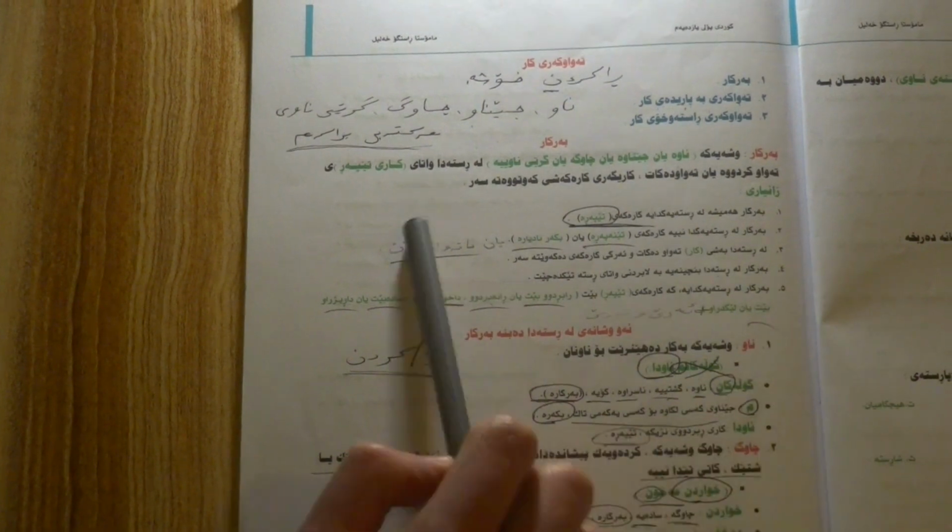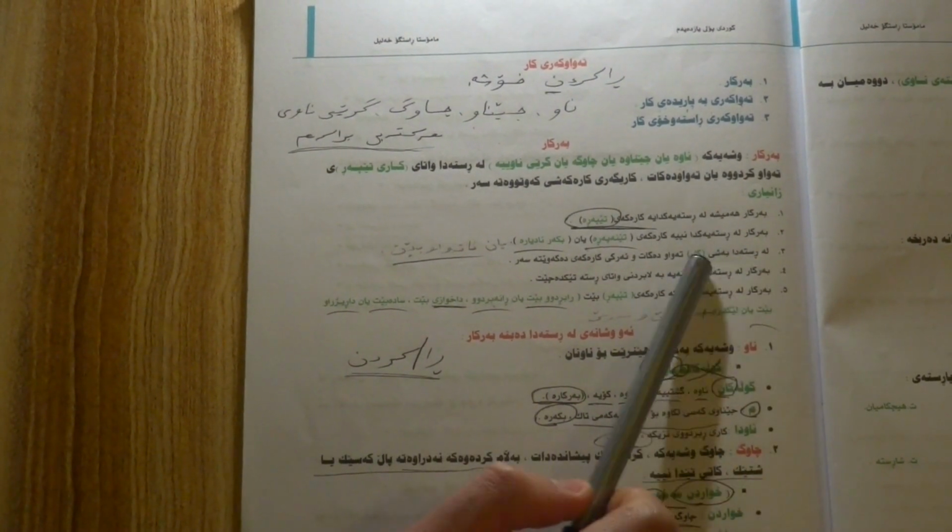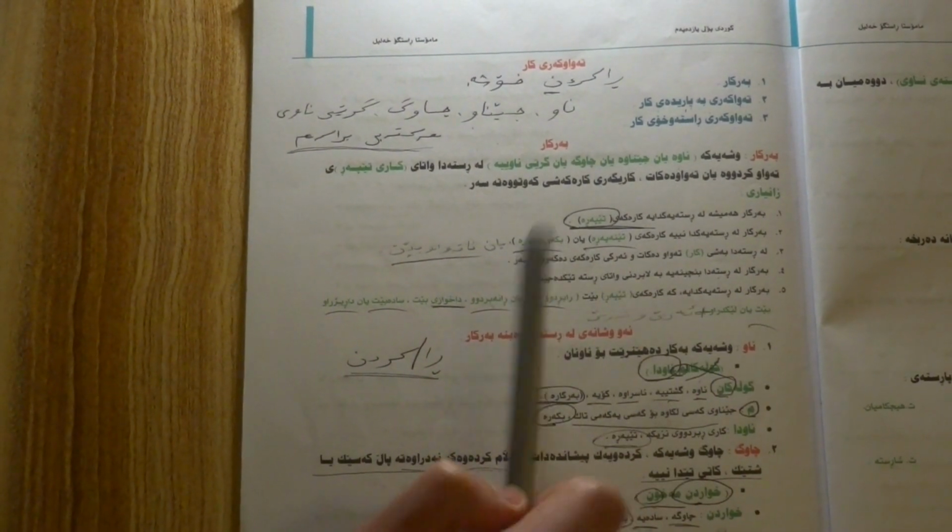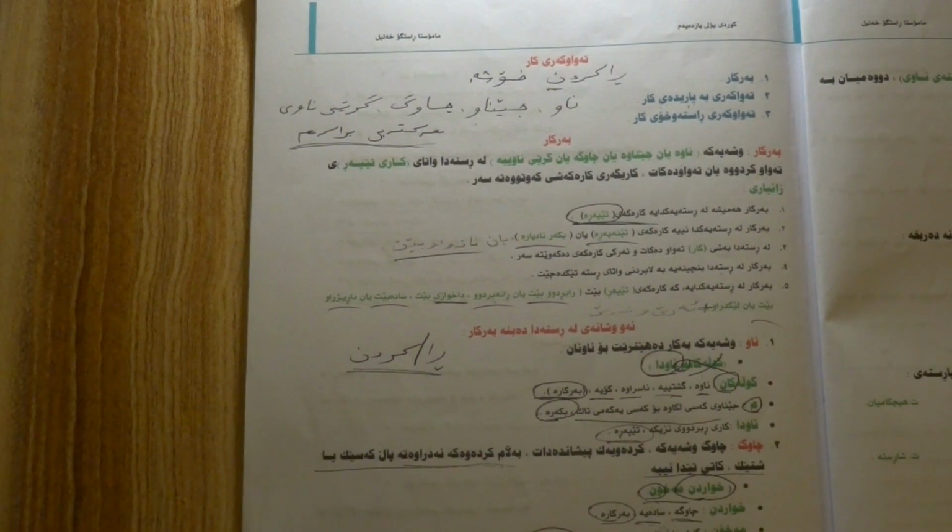But we're going to get to that later. Beshi kar tağı dekat, meaning it adds more to the kar. It adds more to the verb while at the same time being affected by the verb.